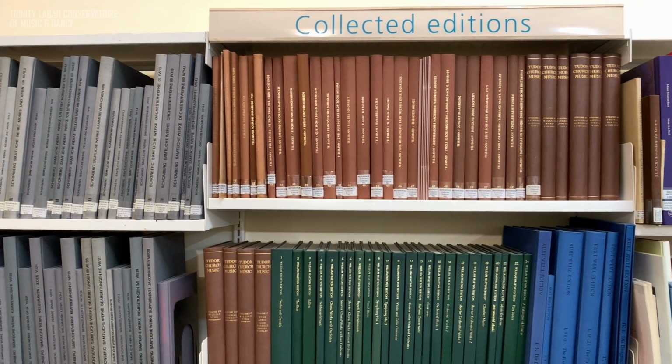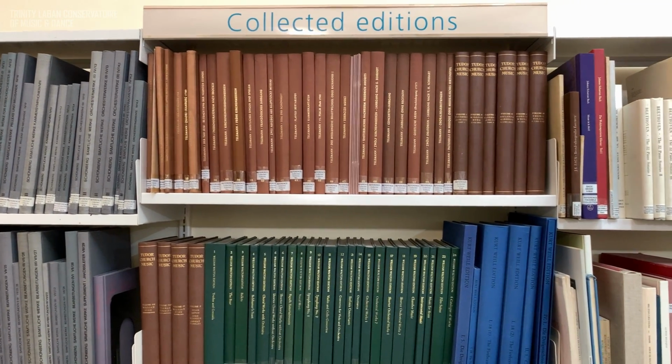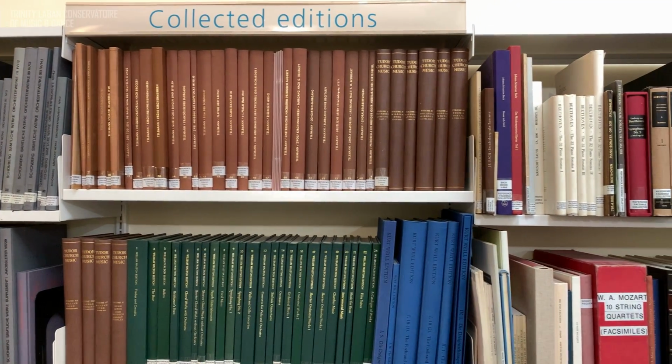You can't usually perform from these, and you'll see this in a moment, because they tend to be very large, very thick volumes. These are housed in the North Library. They cannot be borrowed, but again, like the facsimile copies, you have unlimited time to consult the sources within the library. So we'll look at two examples. One is the J.S. Bach collected edition.